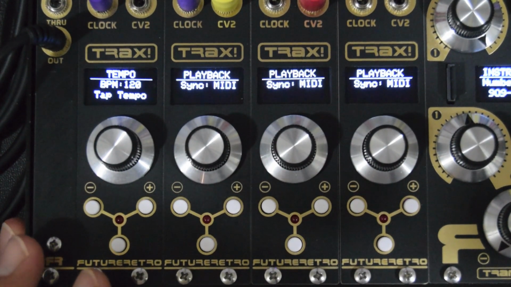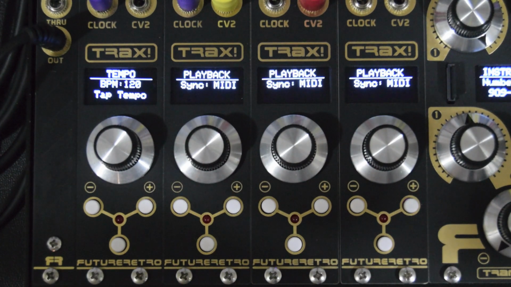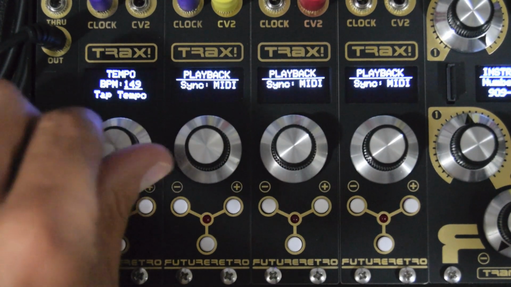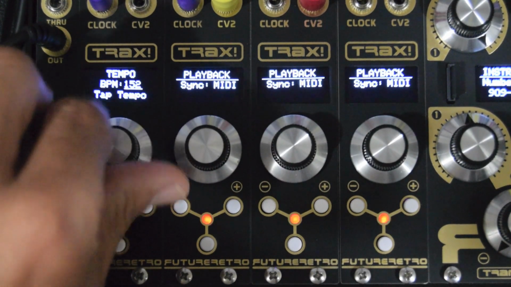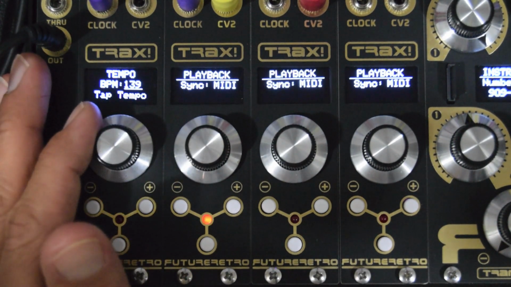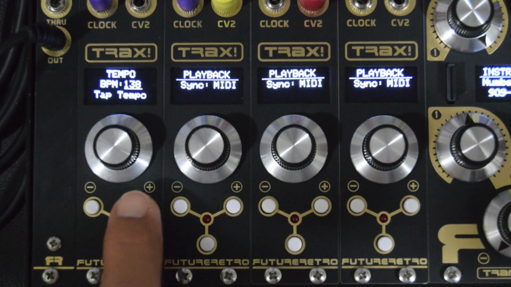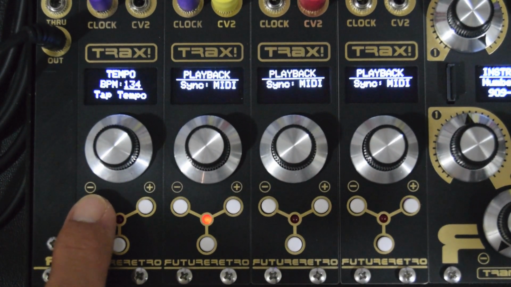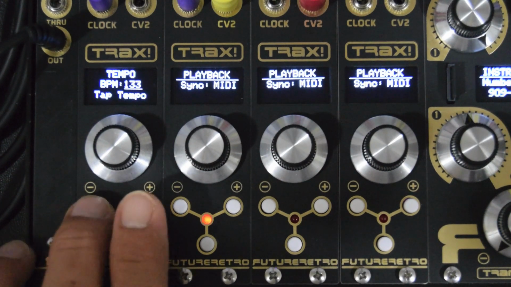So we've got tempo here, and the way this works is we can press the encoder and have access to the beats per minute. We can change beats per minute all the way from 10 beats per minute up to 250 beats per minute. We can manually bump that tempo up and down using the negative and plus keys.